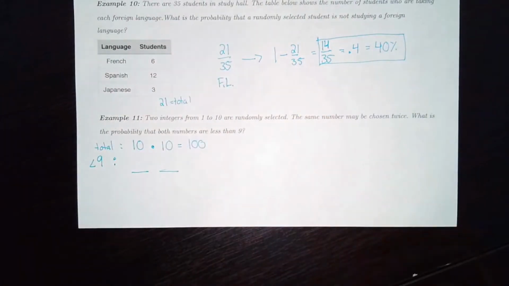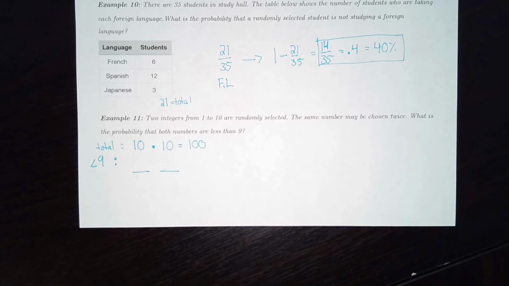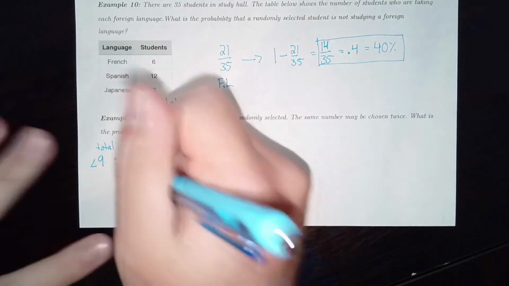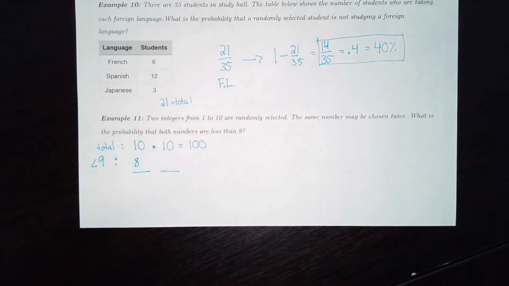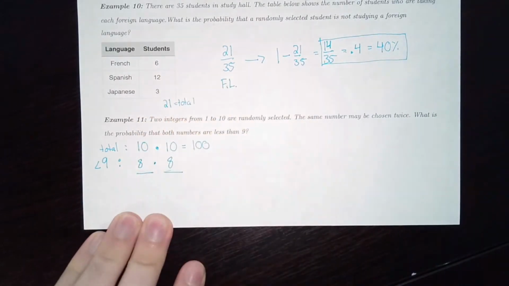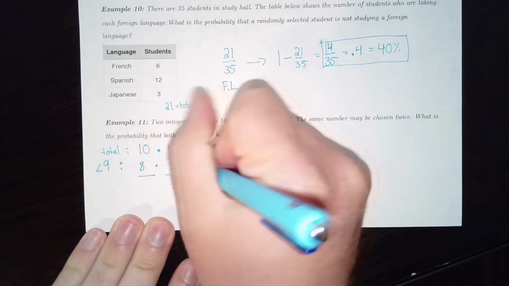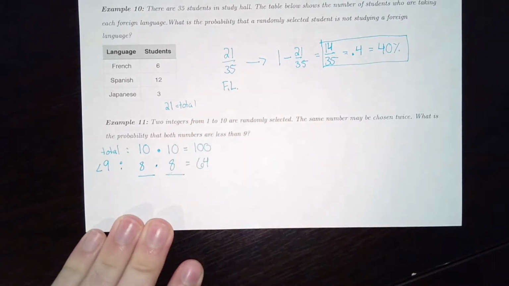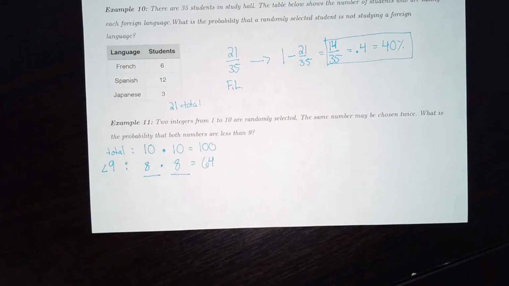Okay, well, if I'm saying it's less than 9, then I can pick 1 through 8. So I have 8 choices that I could pick that would make this less than 9. So I would say that the first option could be out of 8. And I'm allowed to repeat numbers. I say I can use the same thing twice, so I would also have 8 for the second one. And multiply that out, and I get 64 options where both numbers are less than 9.